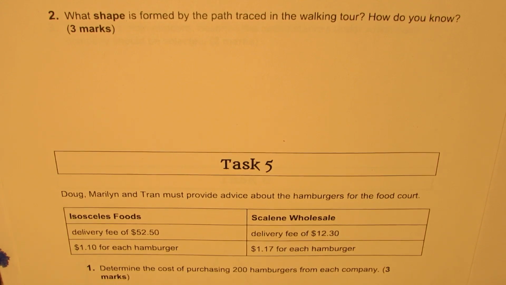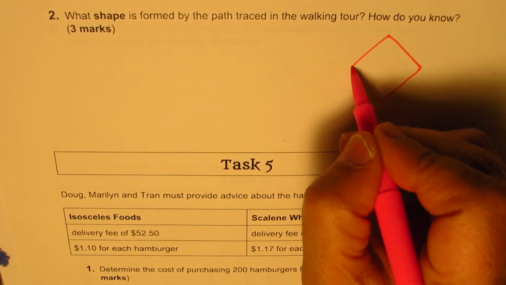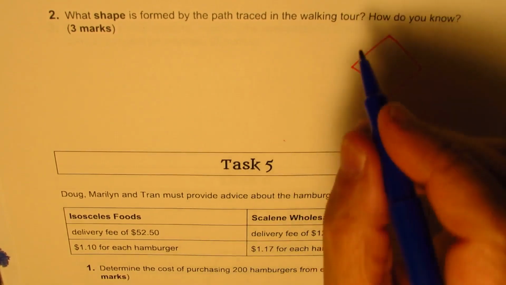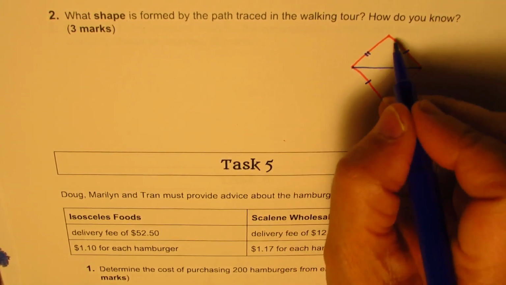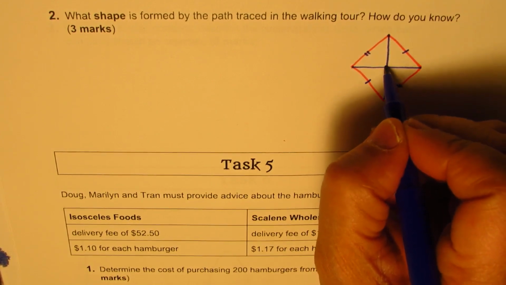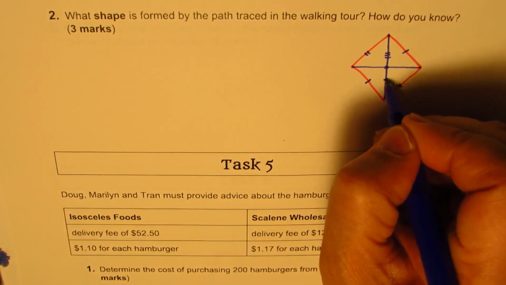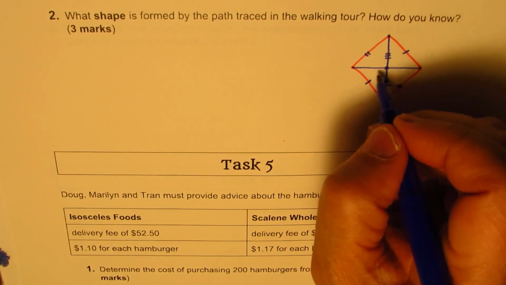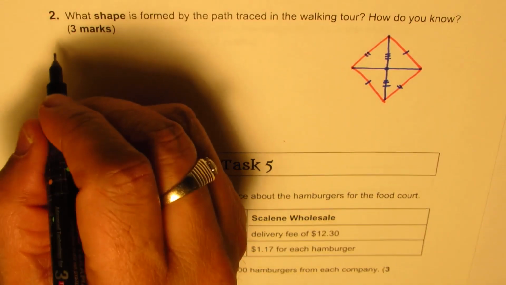Question number 2 is, what shape is formed by the path traced in the walking tour? So what we really found here was a couple of things. Let me just sketch this here approximately, right? What we notice here is that these opposite sides are equal, and we also notice that these diagonals meet at a point. They intersect, and that is the midpoint of both, right? These are equal, right? So the shape here, since opposite sides are equal and they are parallel, is a parallelogram.